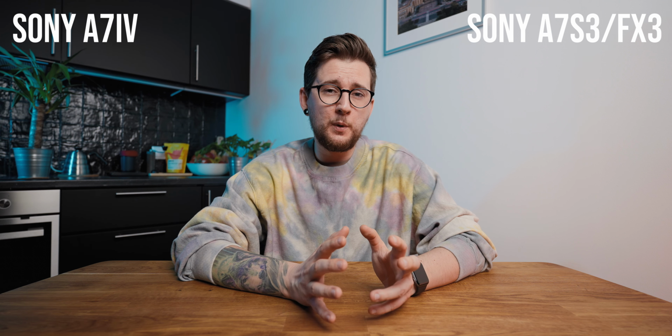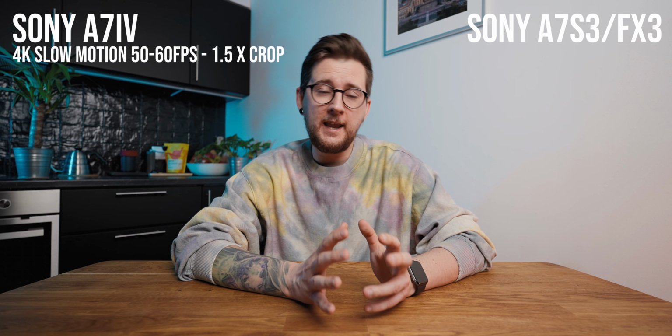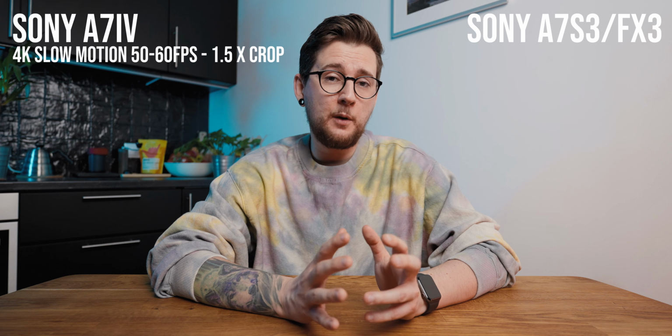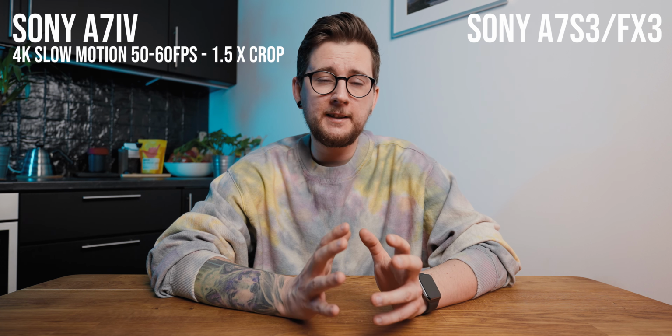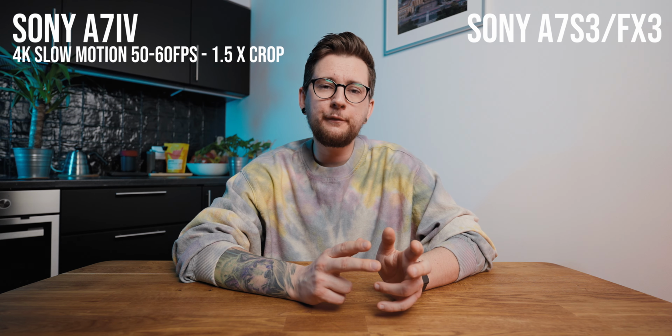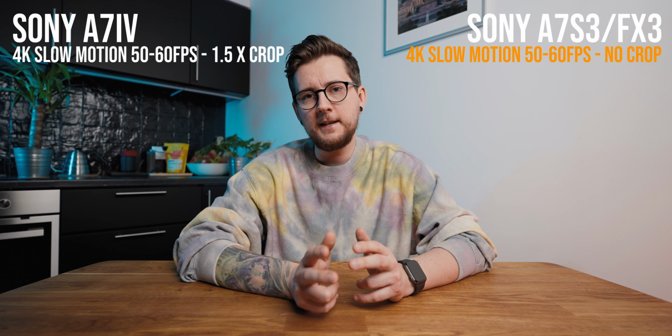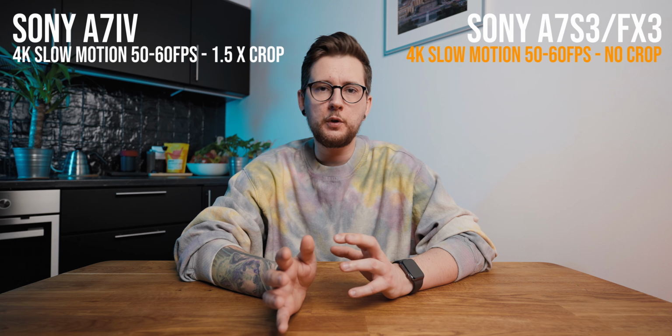The biggest differences are going to be in video mode. The first and obvious one is the 4K 60 crop on the a7 IV. That was one of the reasons why I didn't get this camera, but I'm going to talk about it a little bit later. On the a7 IV you're going to have a 1.5 times crop on 4K 60, and on the a7S III and FX3 you won't have that crop.